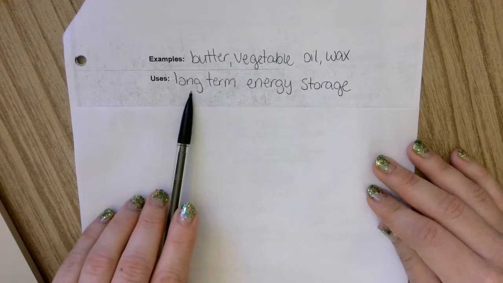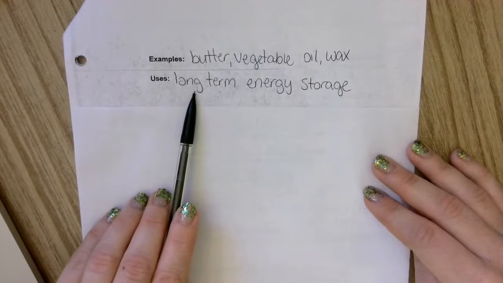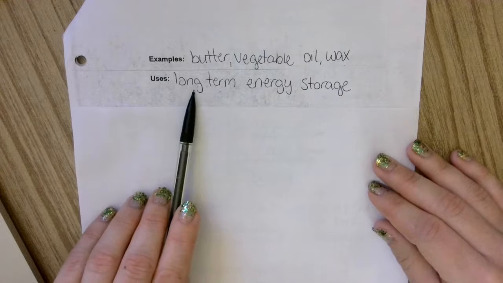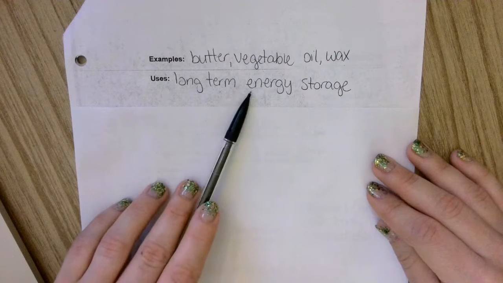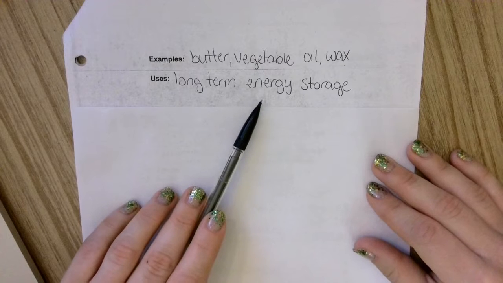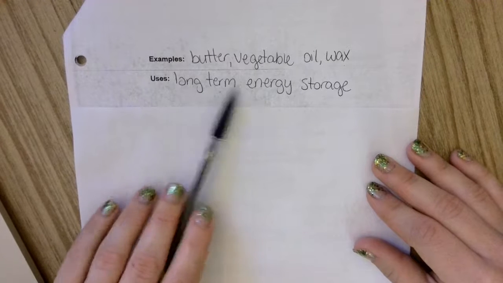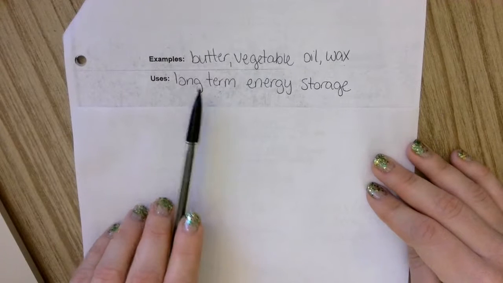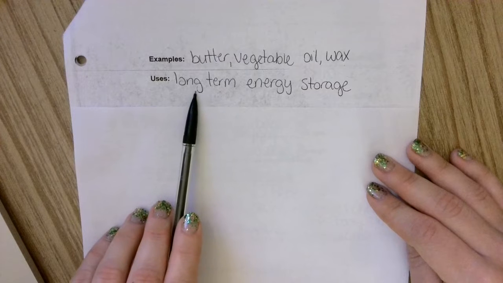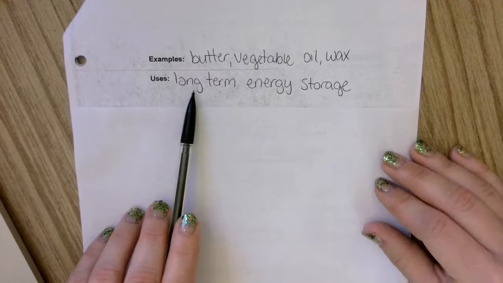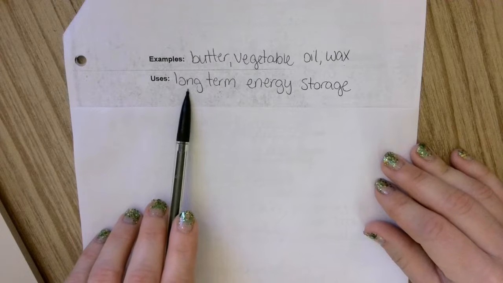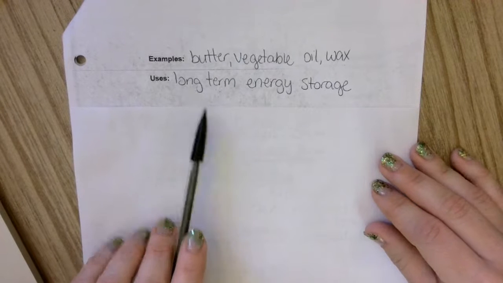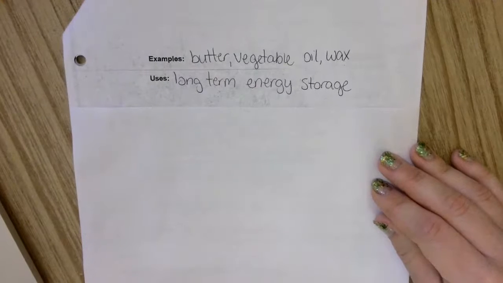Not only is it for long-term energy, but it is to insulate our bodies as well and to keep us warm. So this long-term energy, if we are not eating enough carbs to get energy, then our bodies start using the fat supply that we have. Also, if you are actually starving, not just hungry, then your body will go into starvation mode and use fat as its backup energy supply as well. So fat is still very, very needed.